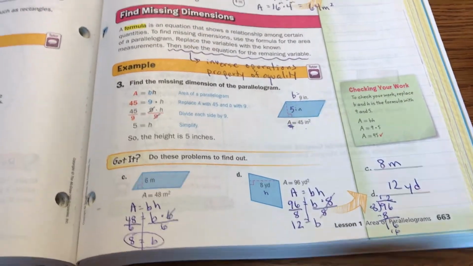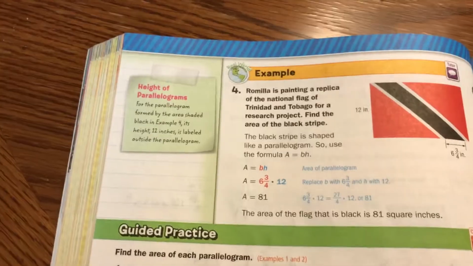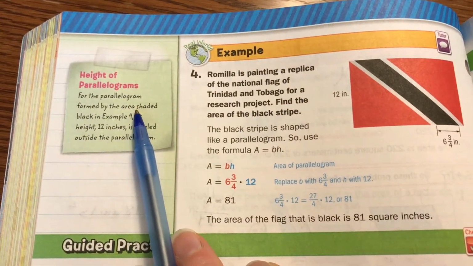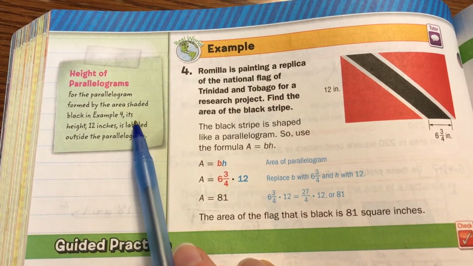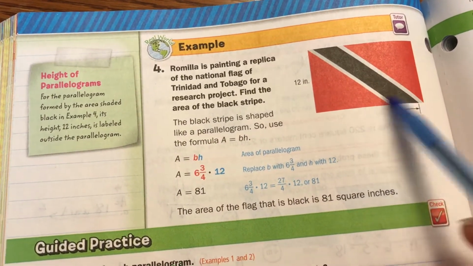Or there it is. Okay, so there should be one more practice on the next page before the guided practice. So let's do one more together. And I want to read this first. Height of parallelograms. For the parallelogram formed by the area shaded black in example 4. So see this parallelogram right here.